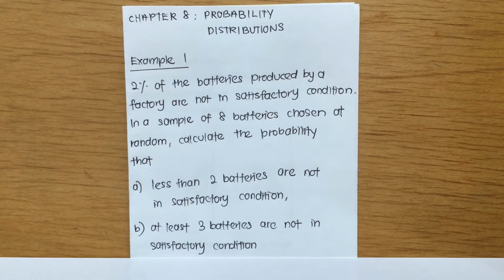Alright, let me read the example 1 question now. 2% of the batteries produced by a factory are not in satisfactory condition. In a sample of 8 batteries chosen at random, calculate the probability that less than 2 batteries are not in satisfactory condition, at least 3 batteries are not in satisfactory condition.